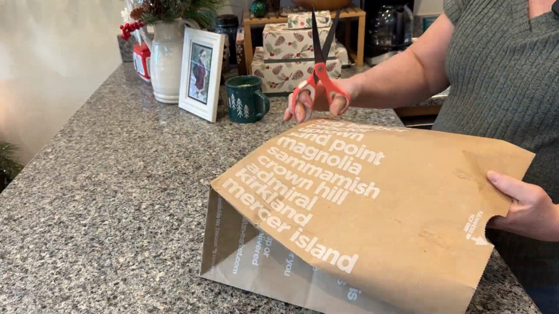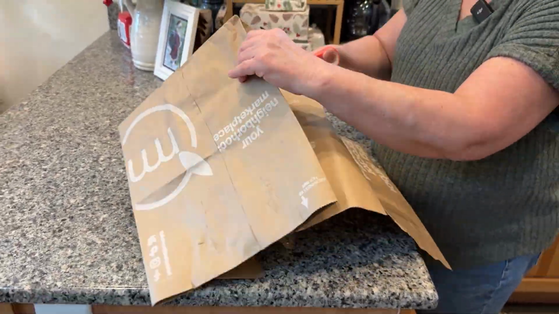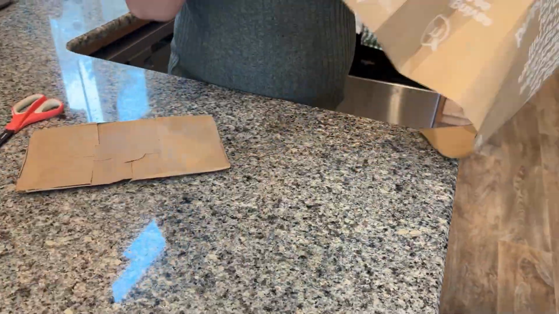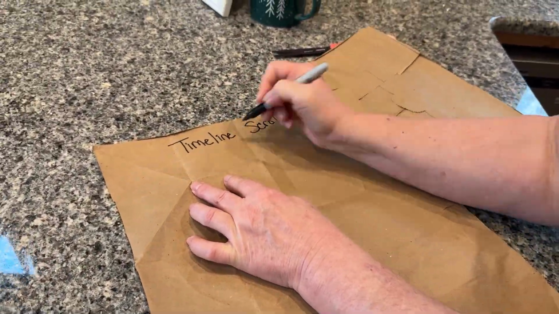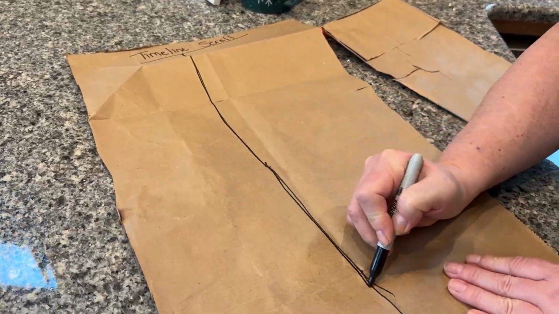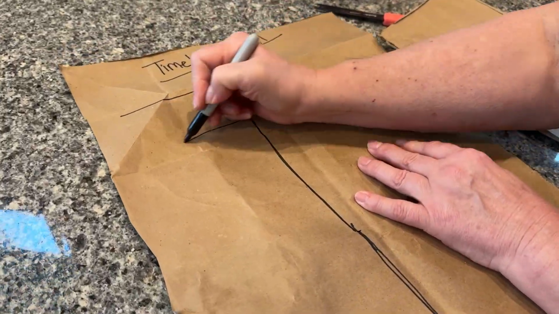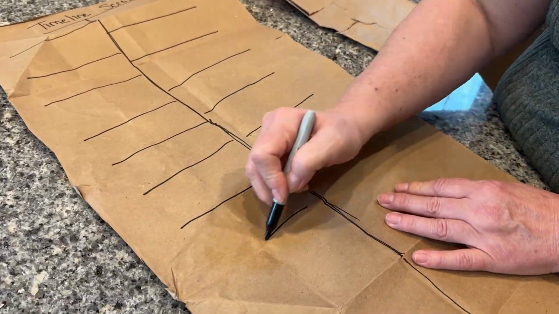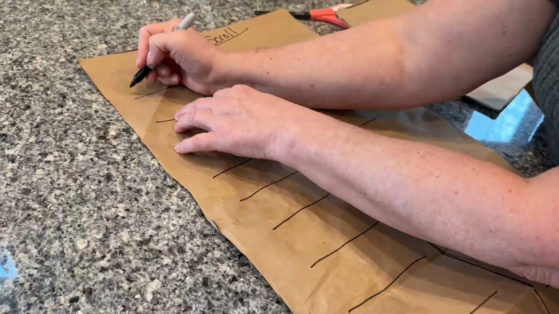Now, let me show you how to make a cheap, easy timeline scroll using a simple paper bag. Cut the bag up one side lengthwise and cut around the rectangle bottom. Unfold, and there you have a paper bag scroll. Next, take a Sharpie marker and draw one bold vertical line down the center of the scroll, and place smaller horizontal lines to the left and the right, starting at the top.